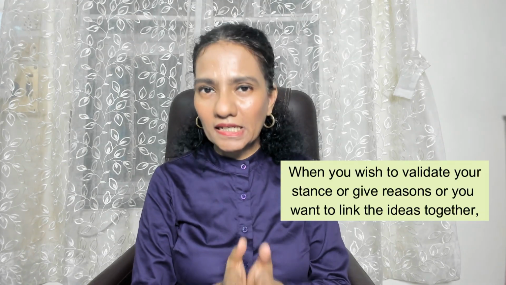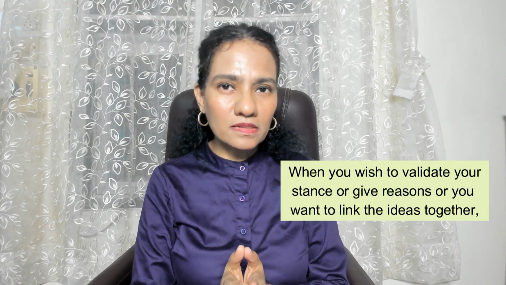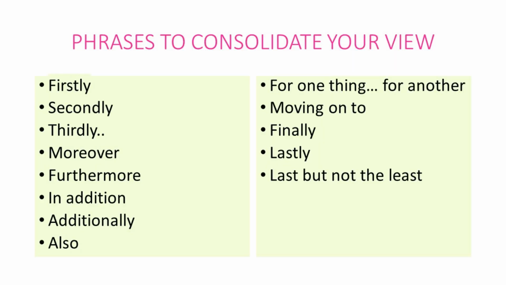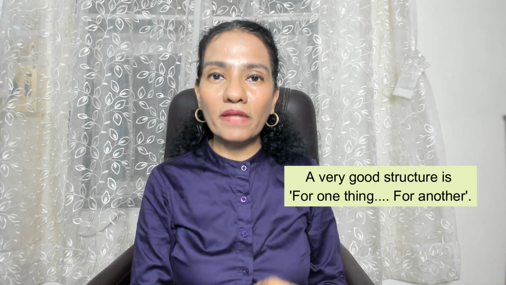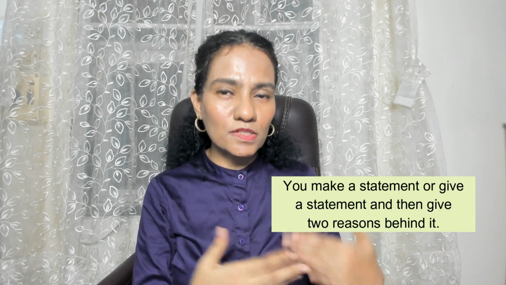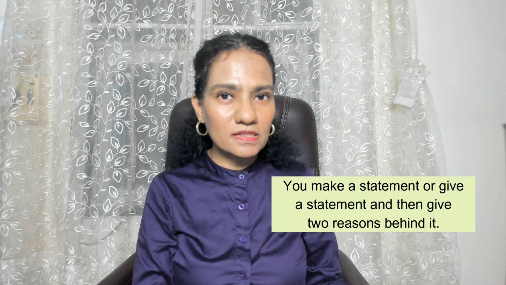When you wish to validate your stance or give reasons, or you want to link the ideas together, you use the following connectors. Firstly, secondly, thirdly, moreover, furthermore, in addition, additionally, also. A very good structure is "for one thing, for another." This entails three statements. You give a statement and then give two reasons behind it.